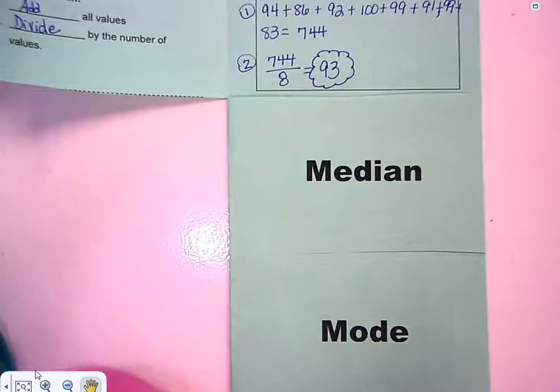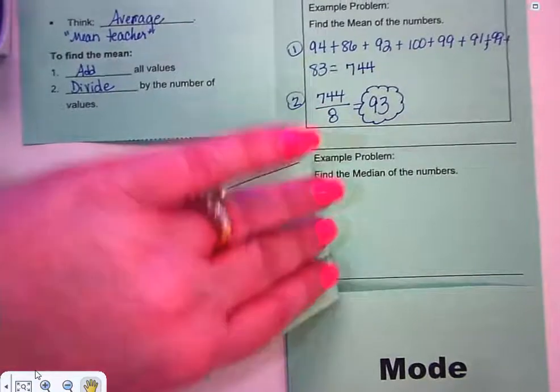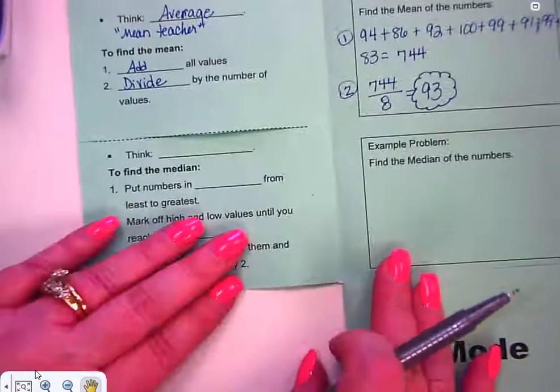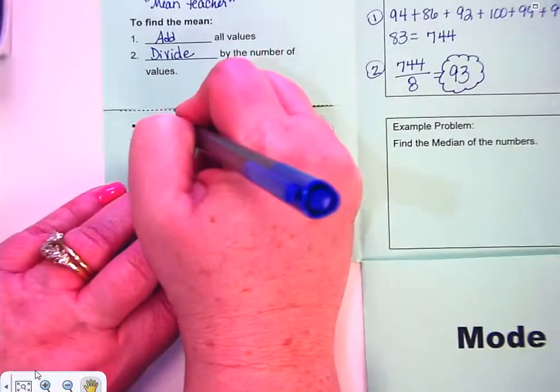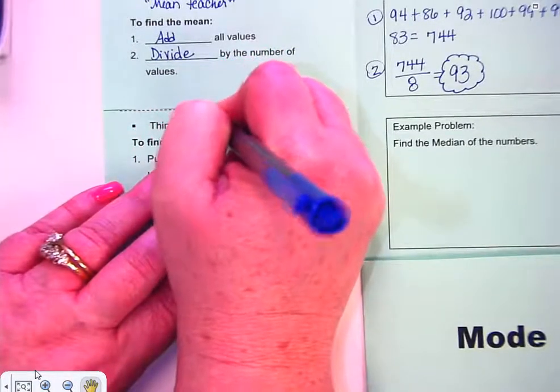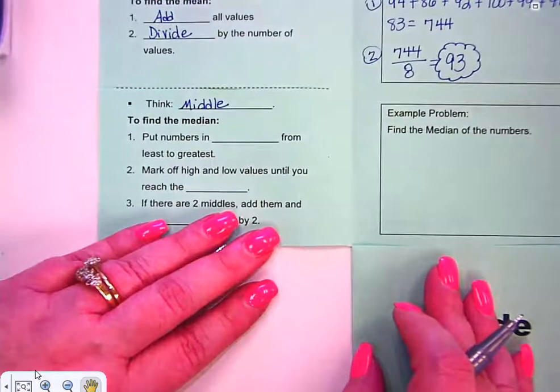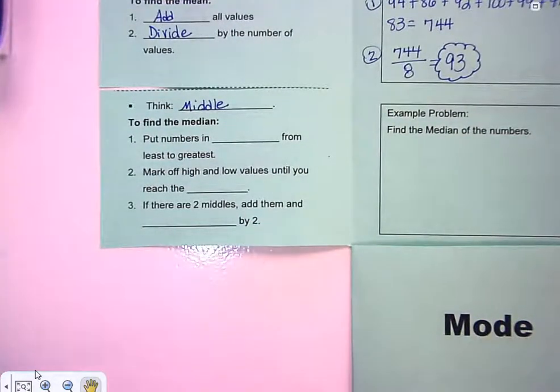Okay. Median. When you're driving down the road, if you're driving down the freeway, that grassy part in the middle is called the median, or sometimes it might be a concrete barrier. That's a median. Median means the middle. So when we're talking about the median, we're talking about what's the middle value. So you're going to think middle. And we're looking for the one that's absolutely right in the middle. Your average is not always the very center, but it should be between the lowest value and the highest value. The median is the absolute middle.